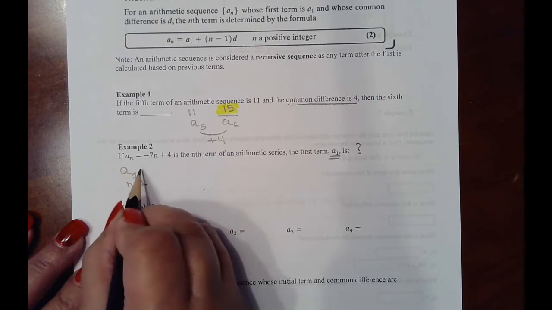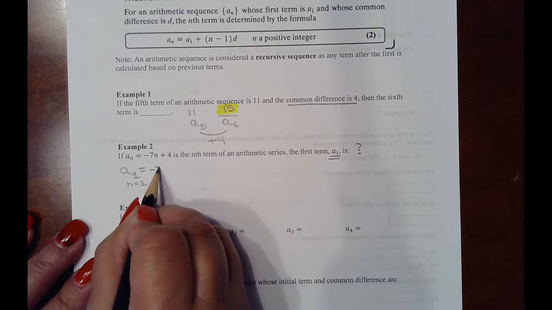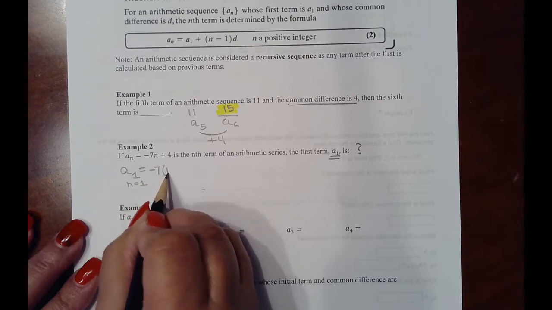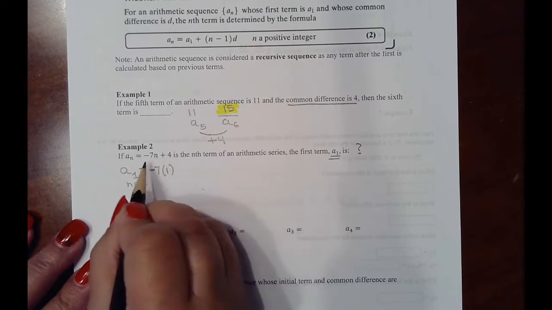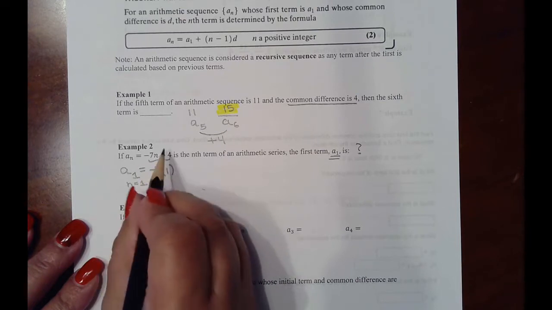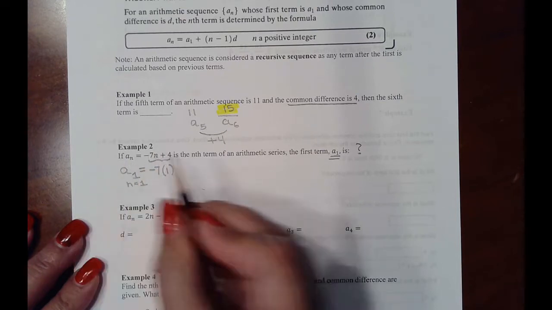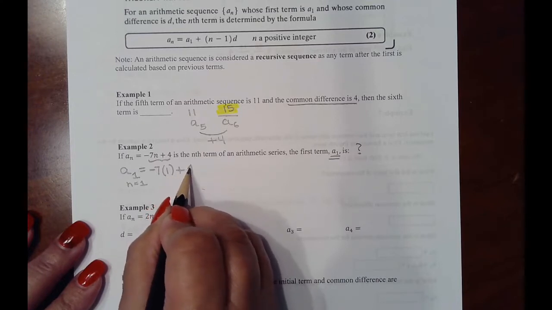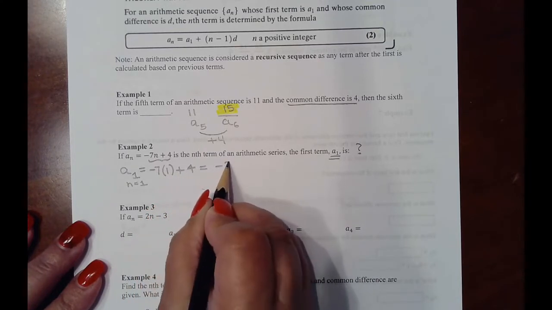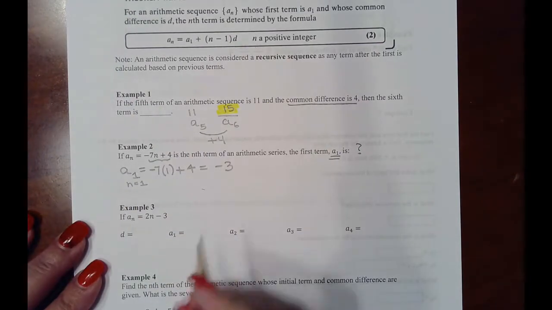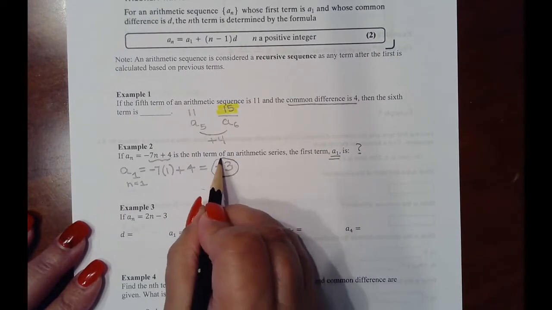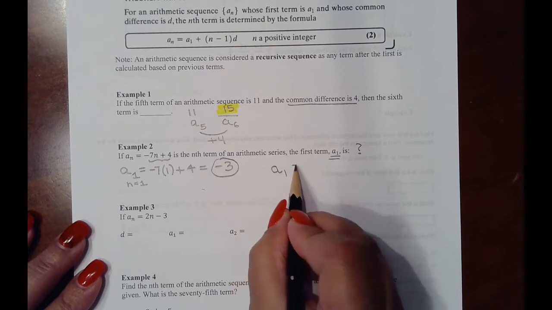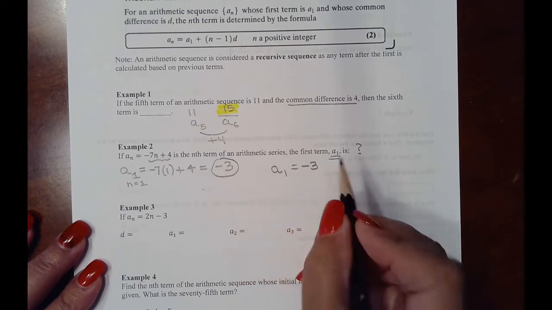I let it be 1 there, and therefore I should also be allowing the n to be 1 over here for the rule. This is the rule that covers finding any term in the sequence. So negative 7 times 1 plus 4 turns out to be negative 3. And so the very first term is negative 3.